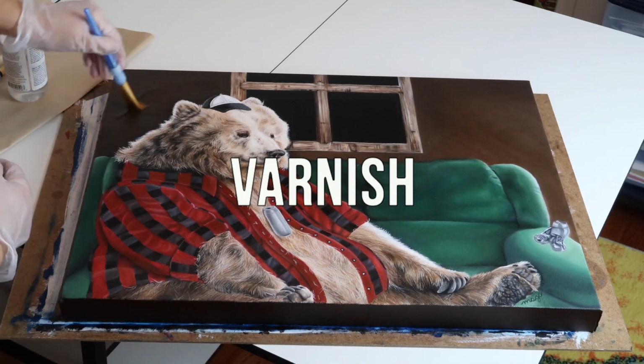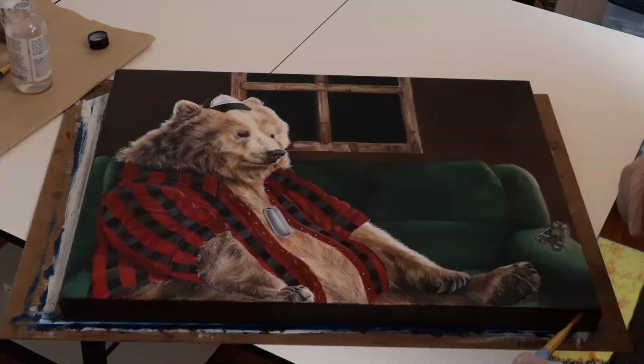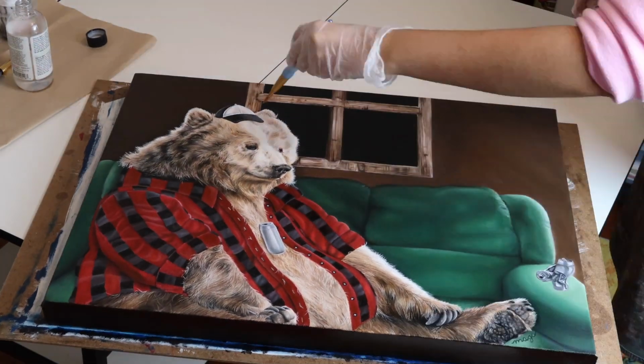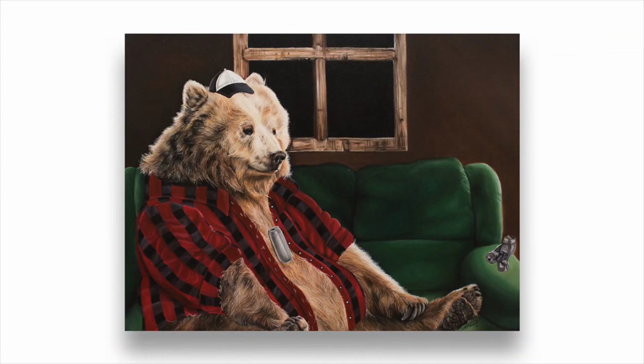After a piece is 100% dry, then it's time to varnish. Varnishing a painting protects it from dirt and dust and evens out the painting's final appearance, making it equally glossy or matte depending on the varnish you use. It also brings out the full potential of the colors that you use. And this is the final result.